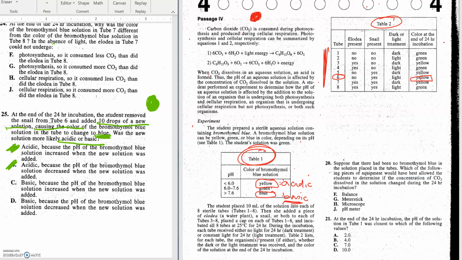Now we just have to find the right because. So C says basic because the pH of the blue solution increased. Did it? Well, yes. If you look at table 1, it went from less than 6 to 7.6. So at this point, that would be my answer, and I'm moving on. But again, this is a teaching video, so we're going to check the other answer. But yes, this is true. So I'm keeping this one in.